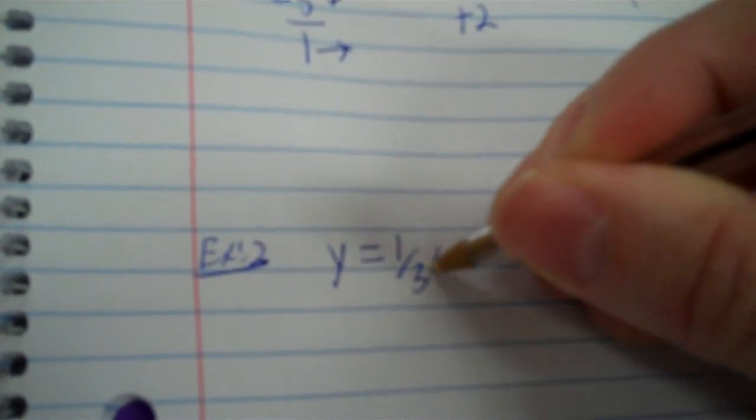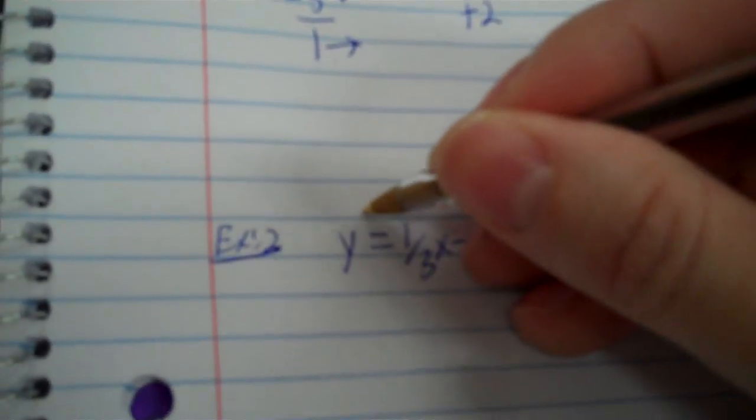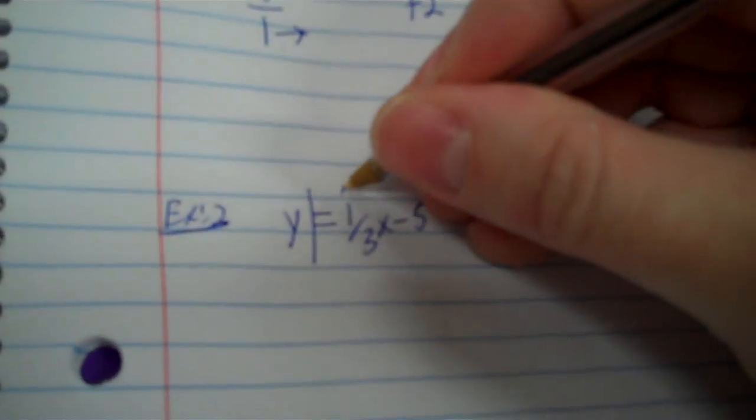Example 2. Remember, on the y-axis, when you're making your little marks, you count the middle too. You don't make one in the middle because there's already something there, but you have to count the middle as well. I don't think I did a very good job explaining that in the last video. Y equals 1/3 x minus 5. So you've got M and B.